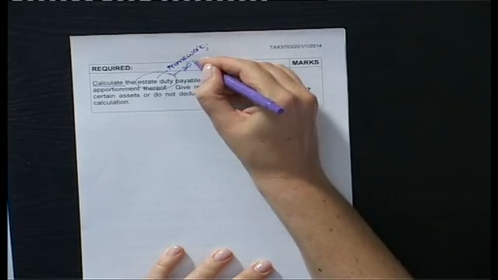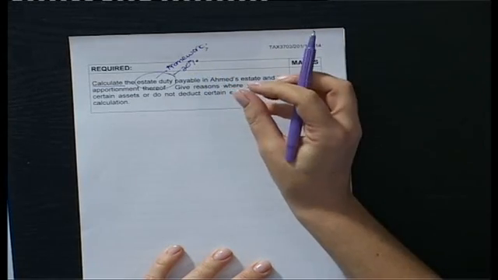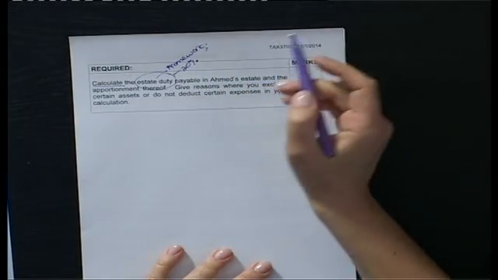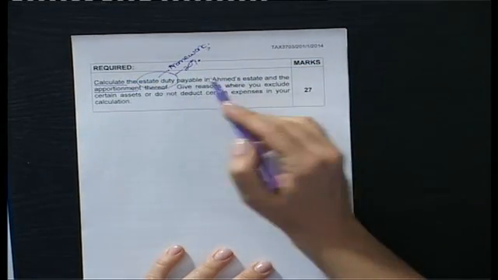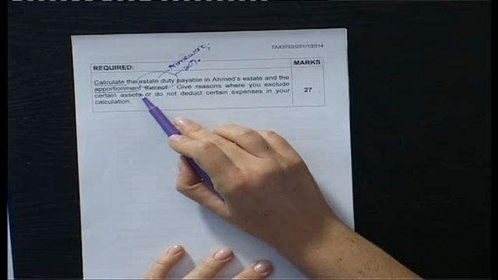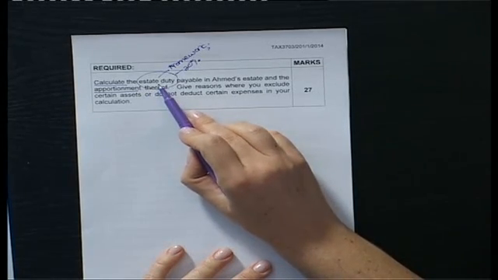Your estate duty, we need to work all the way down to the 20%. Okay, we need to get to the estate duty that is payable, and we need to get an apportionment. They're talking about the apportionment of the estate duty. So potentially here, there's a beneficiary that's going to have to pay some of the estate duty amount.